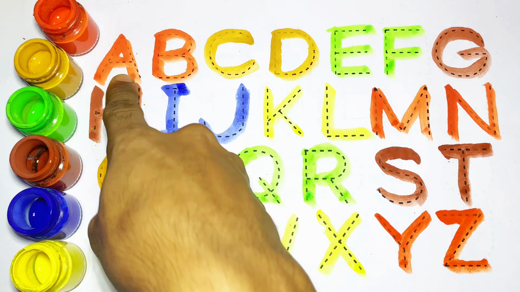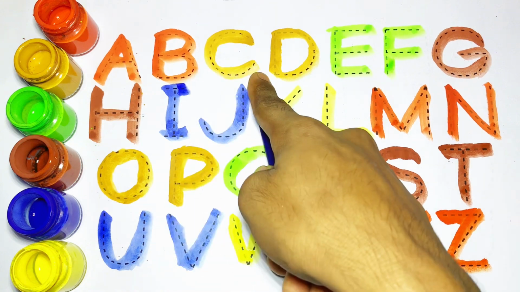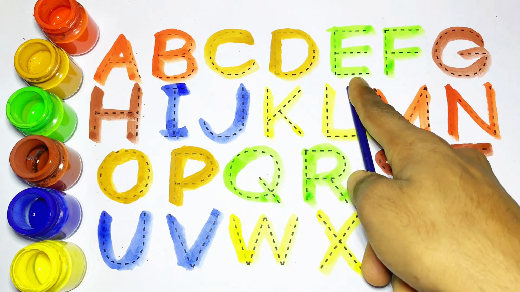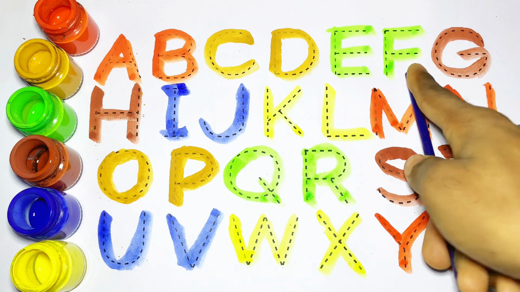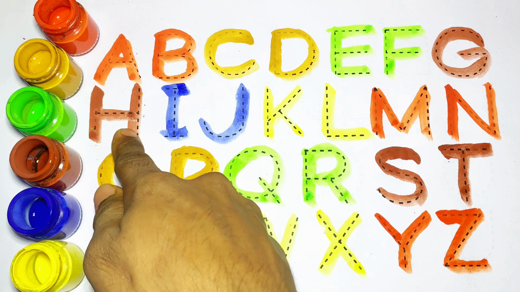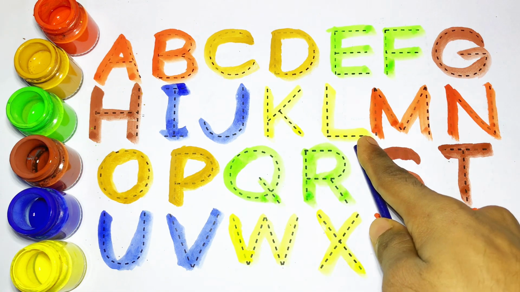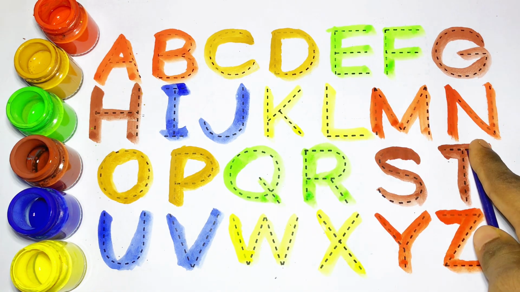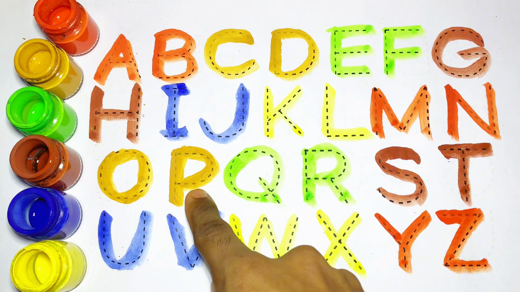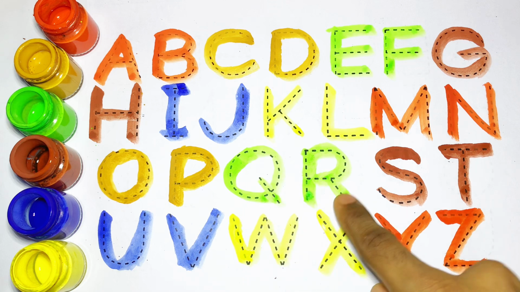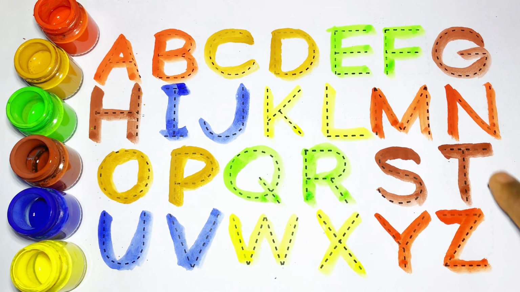Kids, today we drew A for apple, B for ball, C for cat, D for dog, E for elephant, F for fish, G for God, H for hand, I for ice cream, J for jackfruit, K for kite, L for lion, M for moon, N for nose, O for orange, P for parrot, Q for queen, R for rose, S for sun, T for teacher, U for umbrella, V for vanilla, W for wolf, X for x-ray, Y for yak, and Z for zebra.